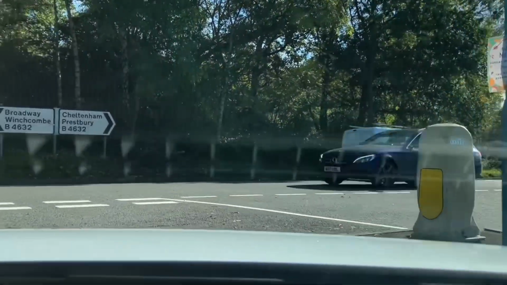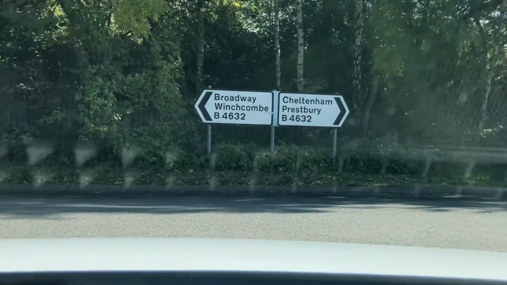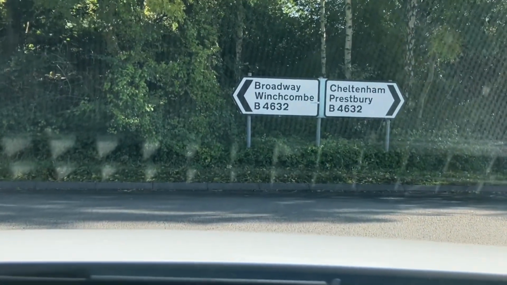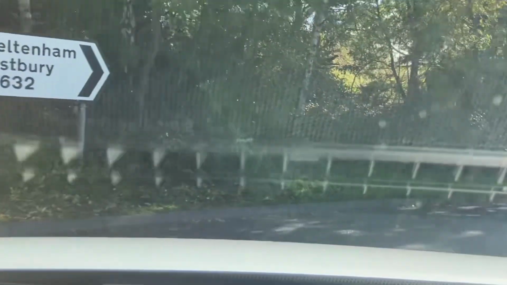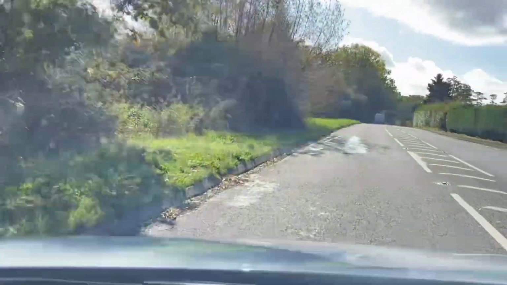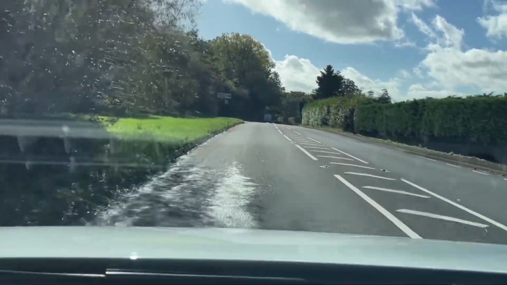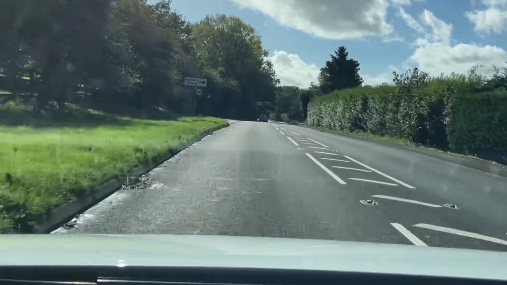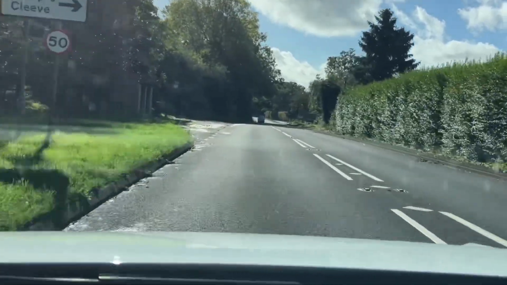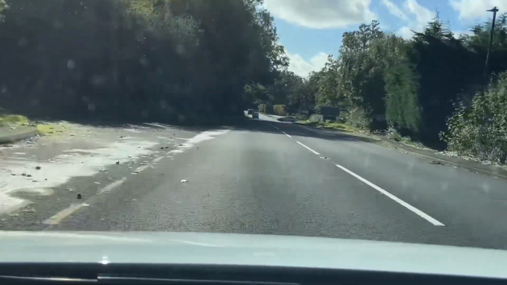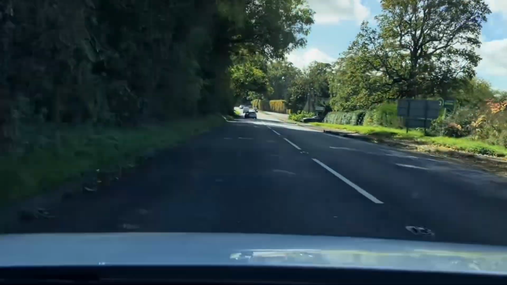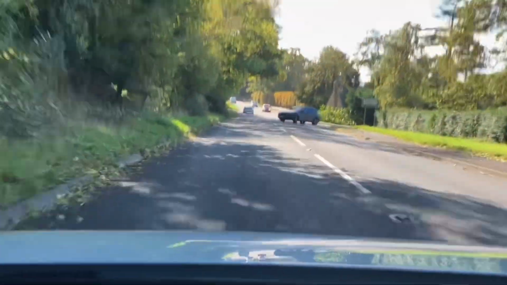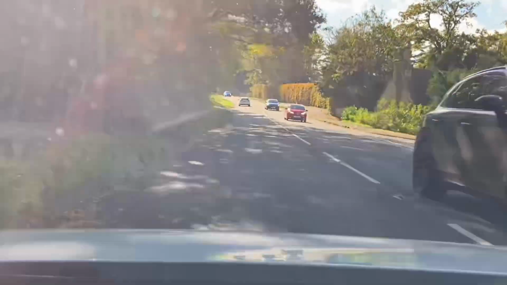Mirrors to the right for signalling, signal to the right. Checking the main road. Yep, I can go. As I enter the road, new mirrors. The speed limit is 50, checking my mirrors for overtaking vehicles. People on the right are pulling out. I'm going to check my mirrors to see if anybody does pull out. I need to slow down. Ooh, his position was a little bit off.